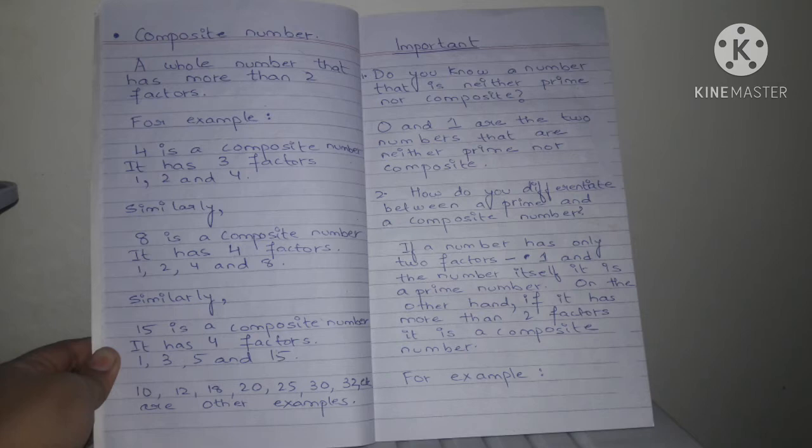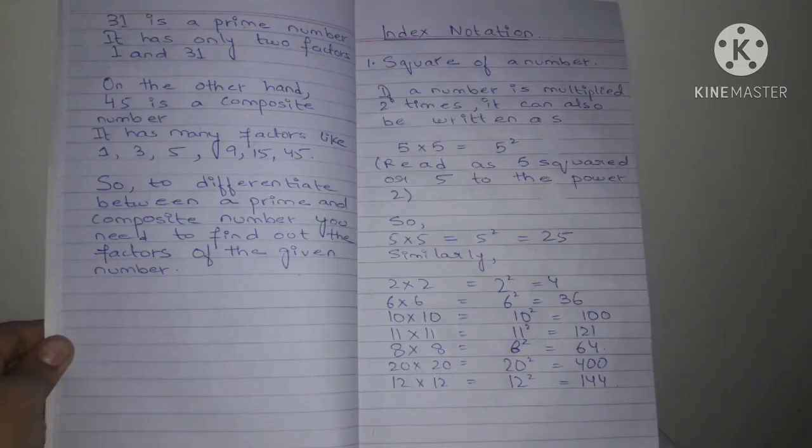Okay, let's come to the next question. You may get questions like identify whether the given number is a prime number or a composite number. So how do you do that? It's simple. You need to find out the factors of the given number. If it has only two factors, that is 1 and the number itself, then it is a prime number. And if it has more than two factors, then the number is a composite number, like I have already shown you in the previous examples.